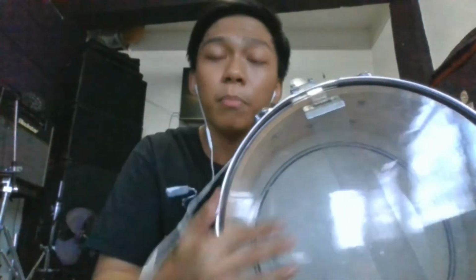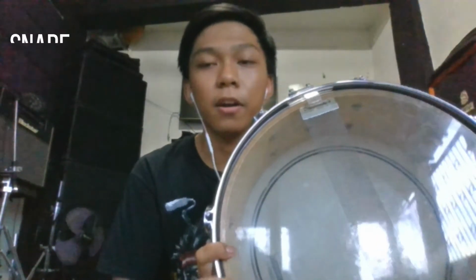The third part is called the tension rods. The tension rods can be adjusted so you can adjust the pitch of the drum so it can be a higher pitch or a lower pitch, which I will explain later. The fourth part, which is exclusive to snare drums, is called the snare holder. And the last part, these string-like parts, are called the snare.